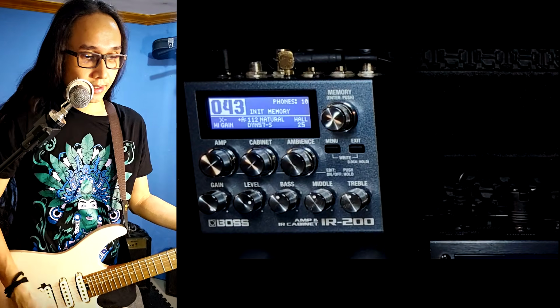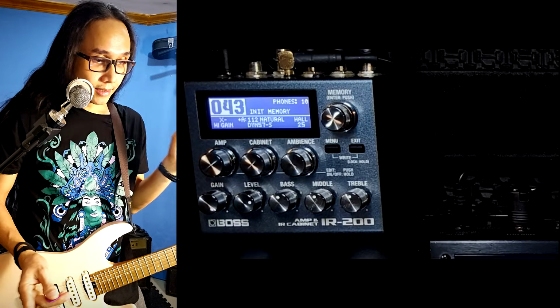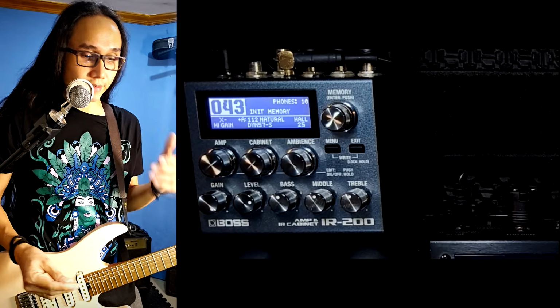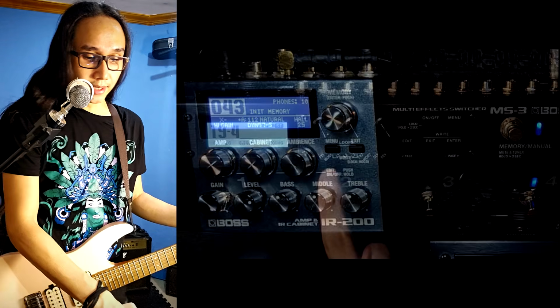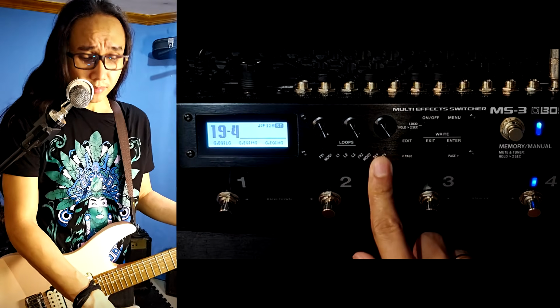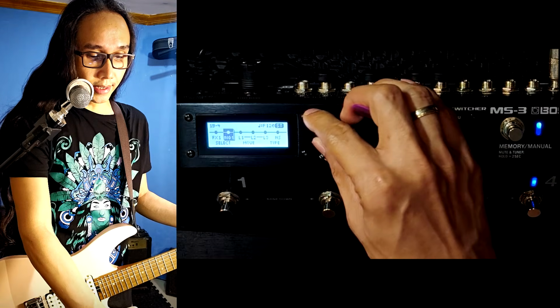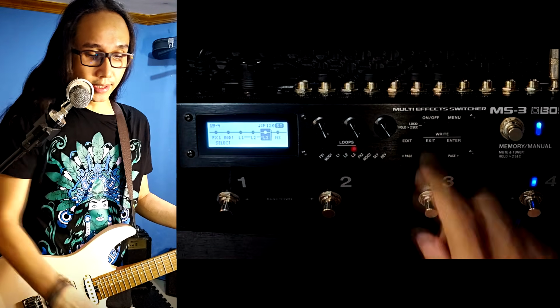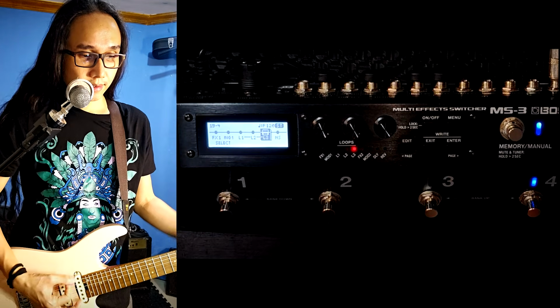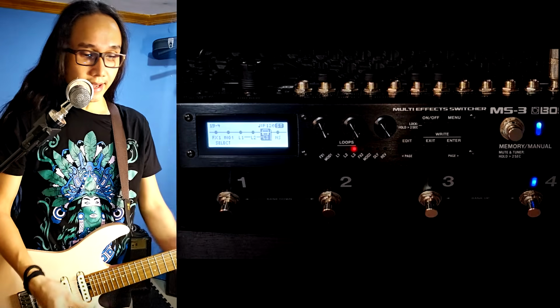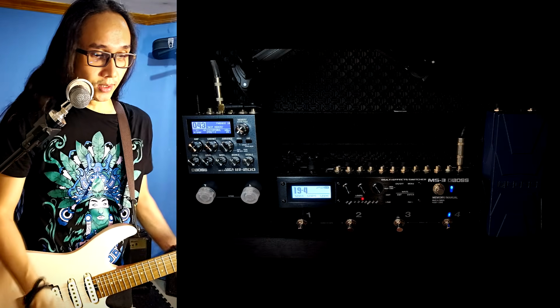Now my guitar is on, but it doesn't sound like an overdriven or a distorted amp because in the MS3 I've also initialized this, and the IR200 is connected in loop 3. I need to turn on loop 3. So now that's the X high gain sound. So let's get out of that.